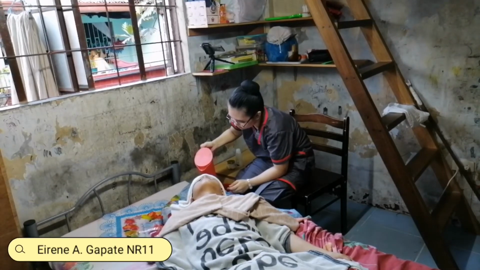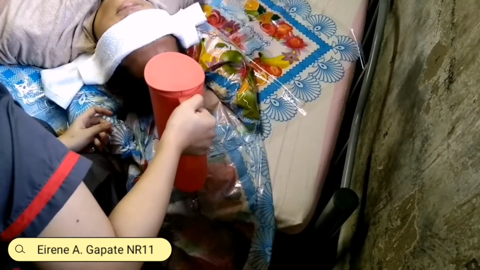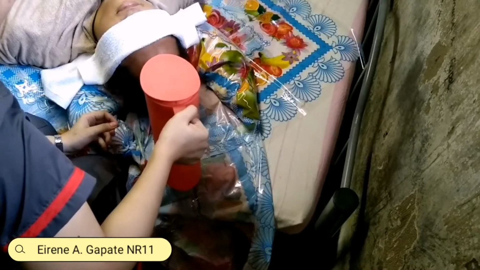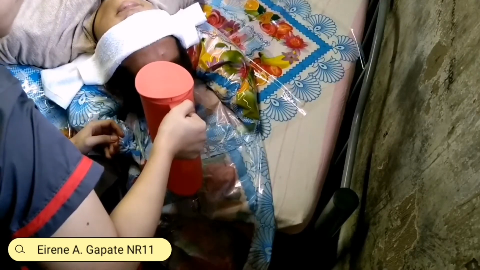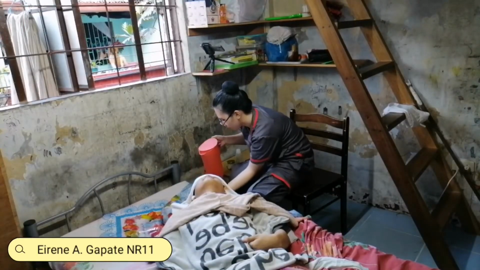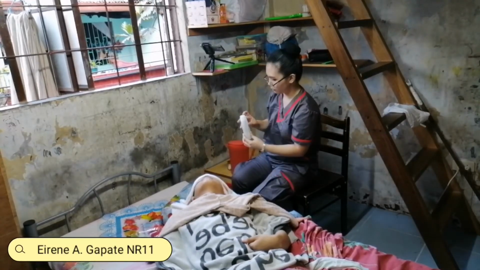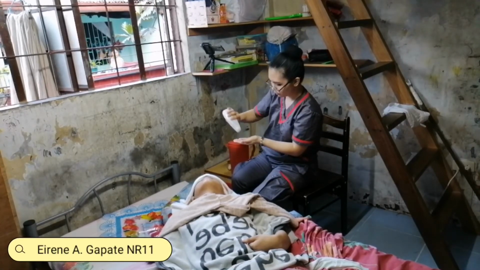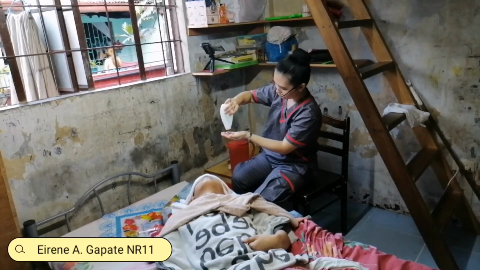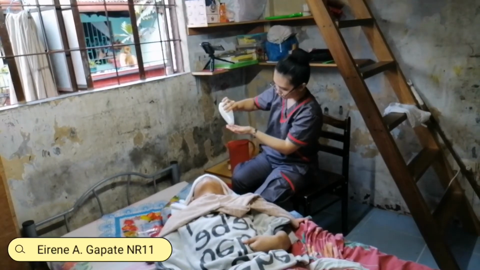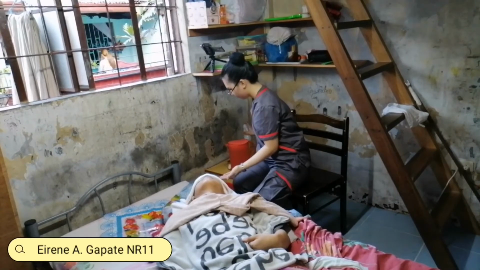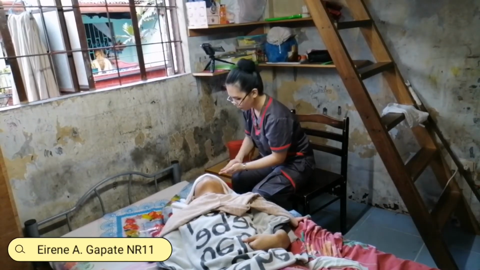Wet the hair with water, taking care to keep water out of the patient's eyes. Then, shampoo using only a small amount while massaging the scalp with pads of your fingers.